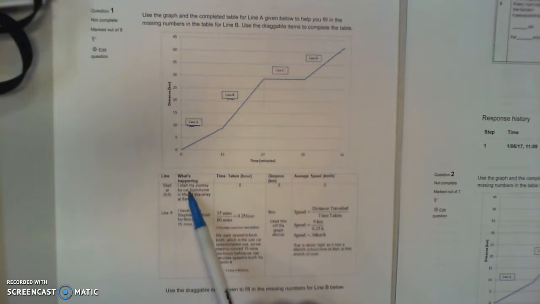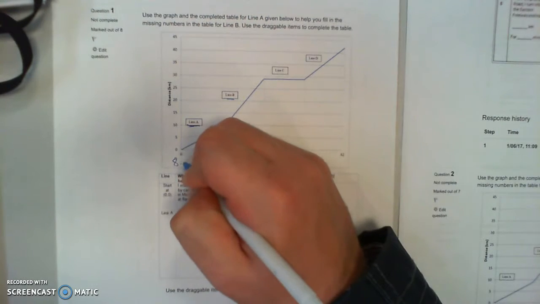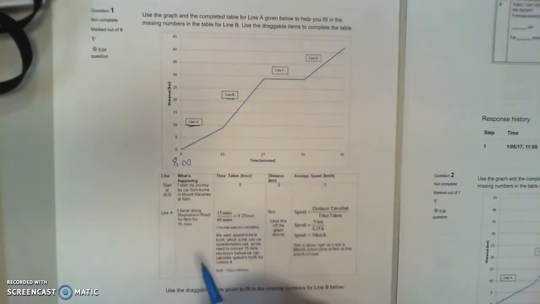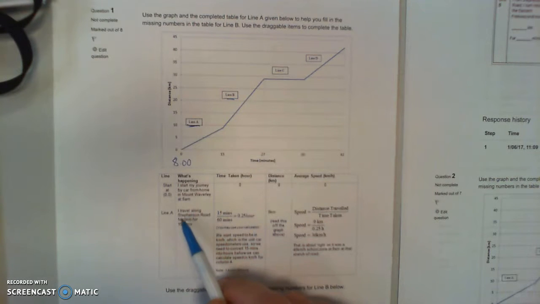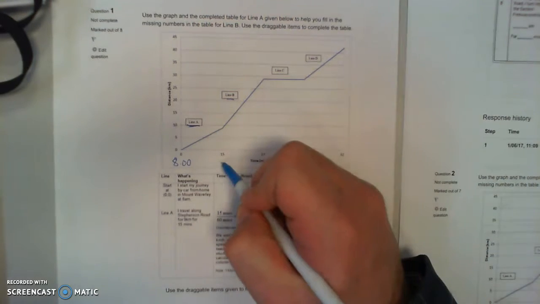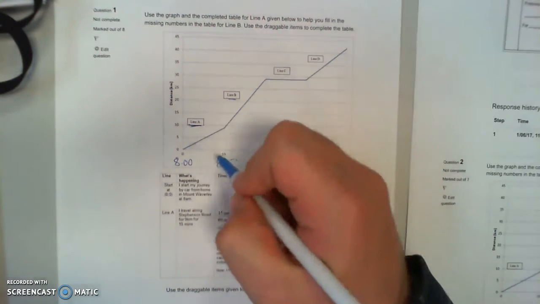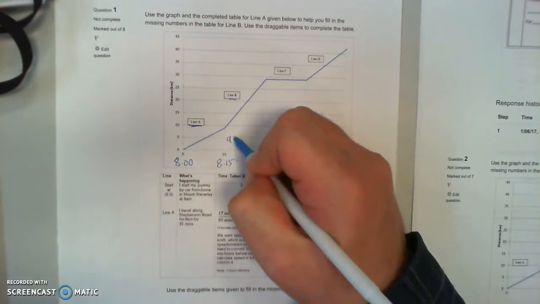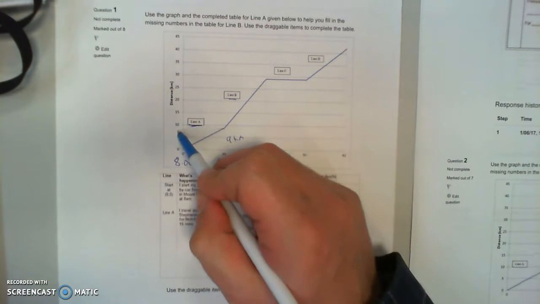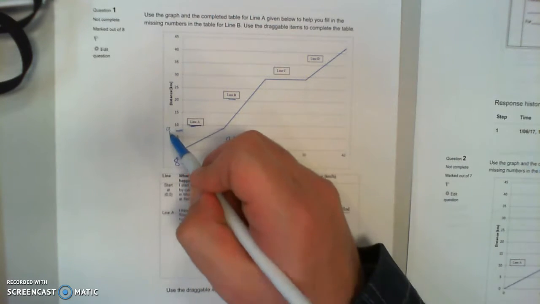If you can't read this, just look on your computer because it's the same. I start my journey by car from home in Mount Waverley at 8. So I say at the start, this is 8. Line A: I travel along Stevenson Road for 9 kilometers for 15 minutes. So this is 15 minutes, so this would be 8:15, and this is 9 kilometers. So we've gone 9 kilometers. As you can see, it matches to here, which is 9.